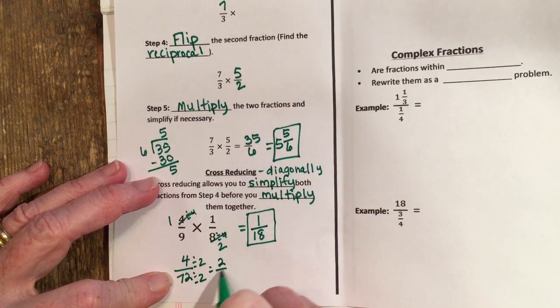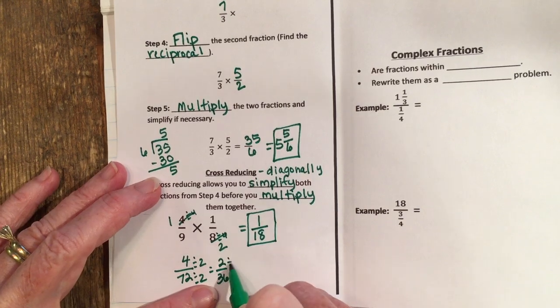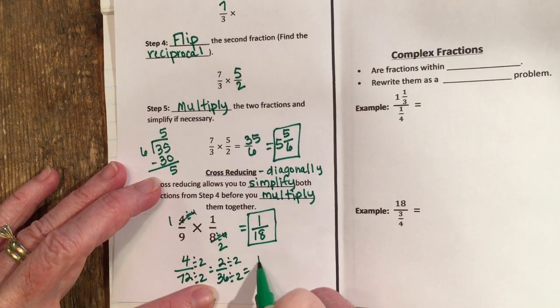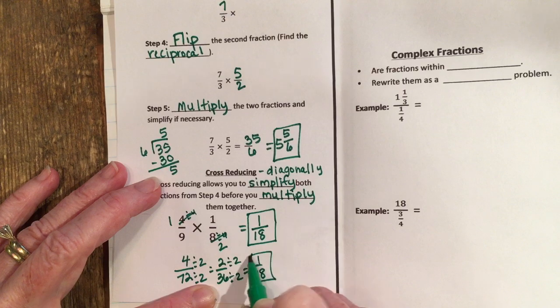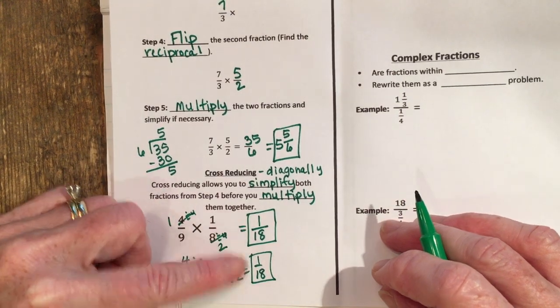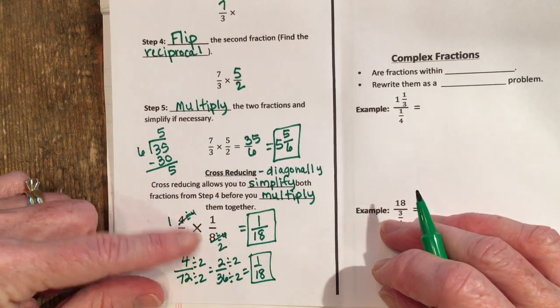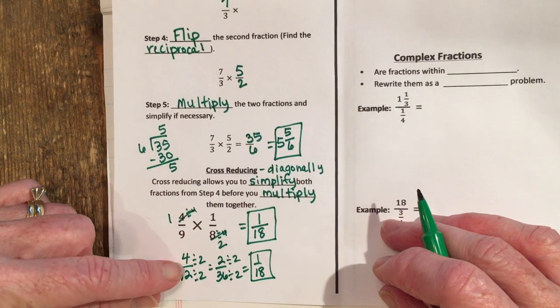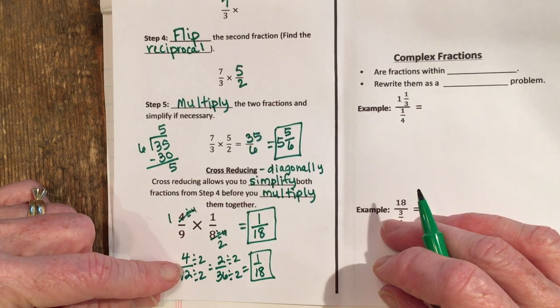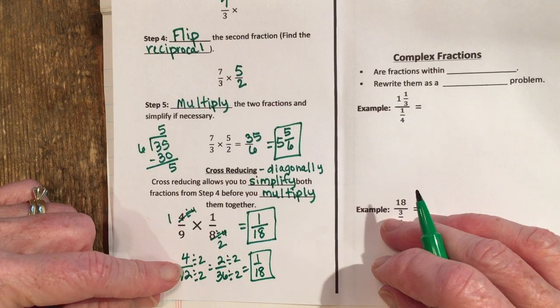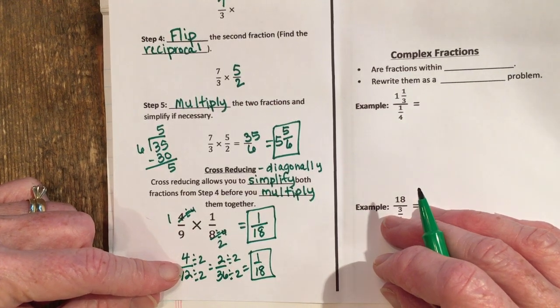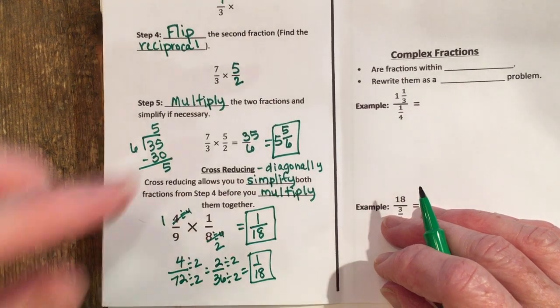And I get 2 over 36. And then I can keep going, divide by 2. And I get 1 over 18. Again, you're going to get the same answer either way you do it. This just allows you to simplify before these numbers get really big. So it's kind of just a shortcut if you understand it. If it's not something you want to use, you're not required to use it.